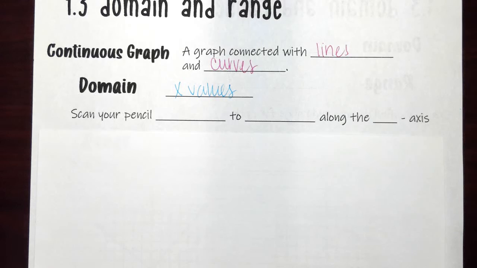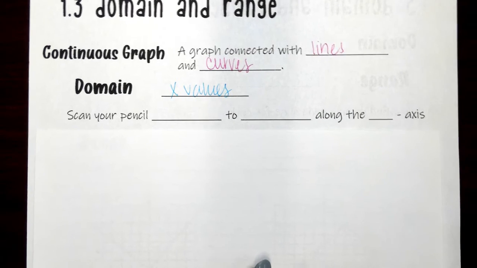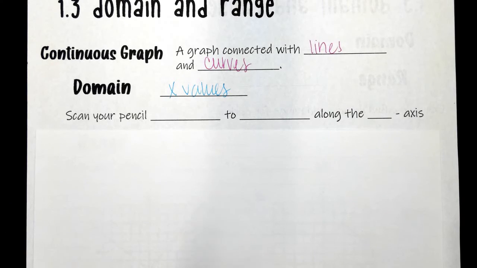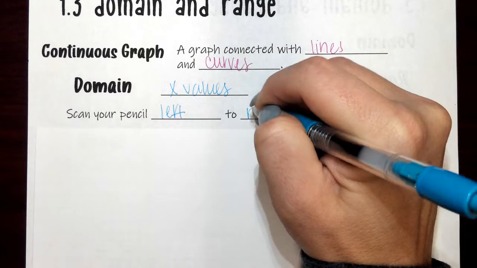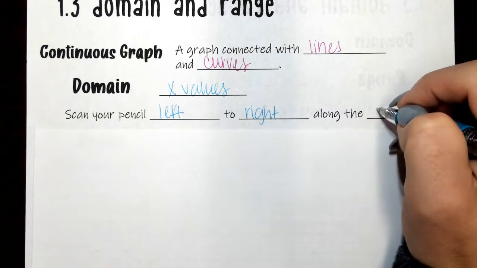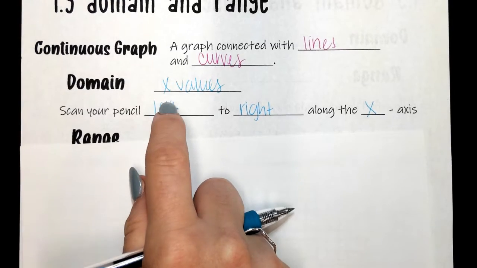And on our graphs, in order to get our domain, to get our x values, I really do not know why it's not focusing like this. I don't know why it keeps changing. Let's see if that will work. Okay, sorry.